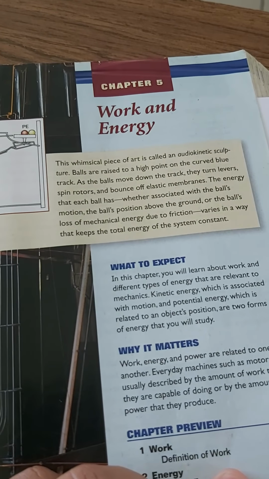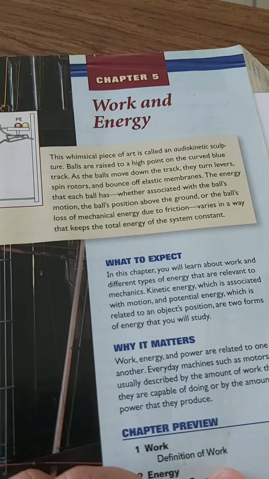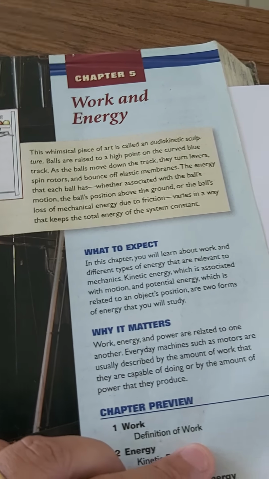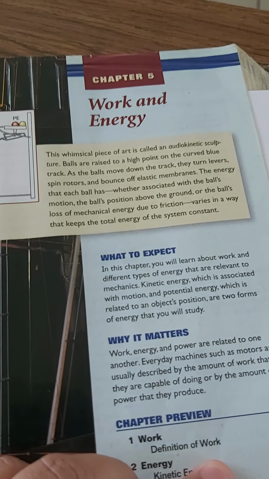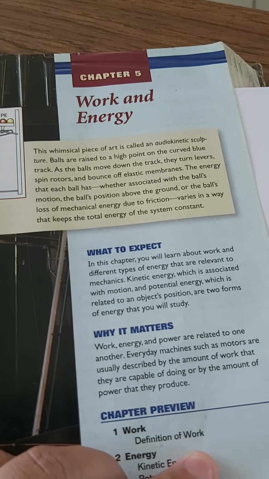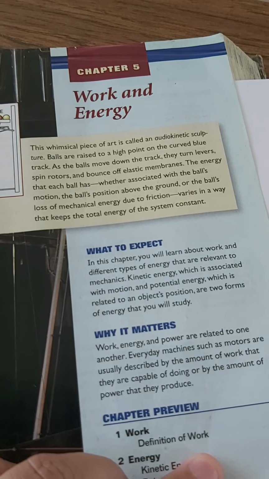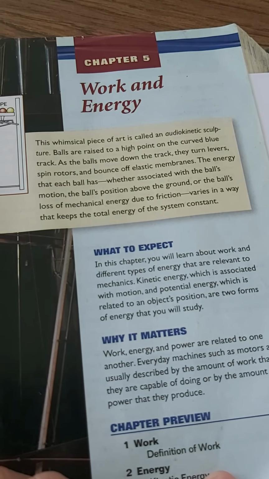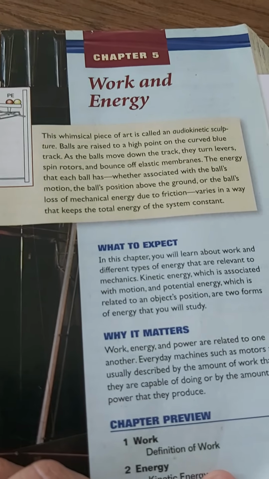Okay guys, here we are with physics. This is physics 10th grade, chapter 5, work and energy. I suggest that you read section 1 first before we start discussing formulas and how to solve for different variables in the formula.